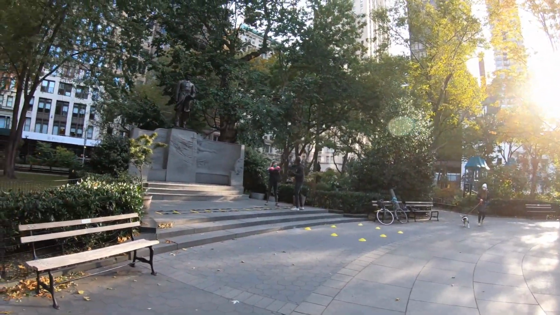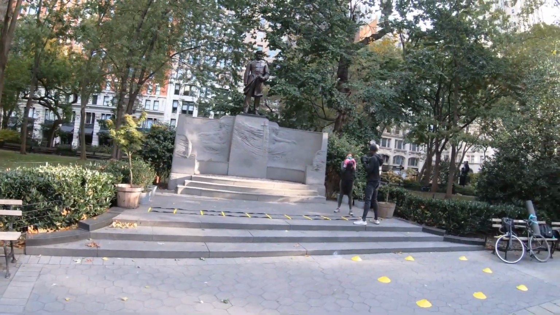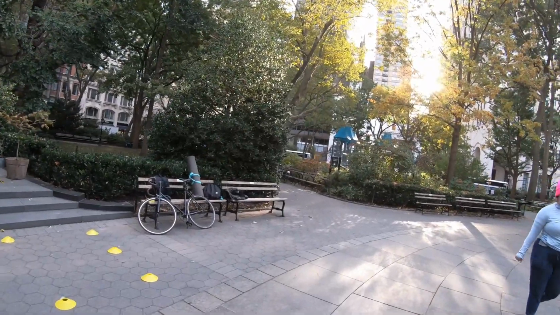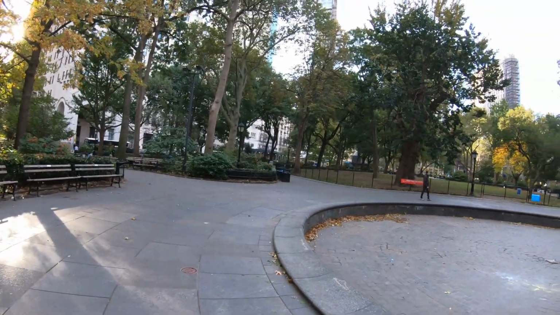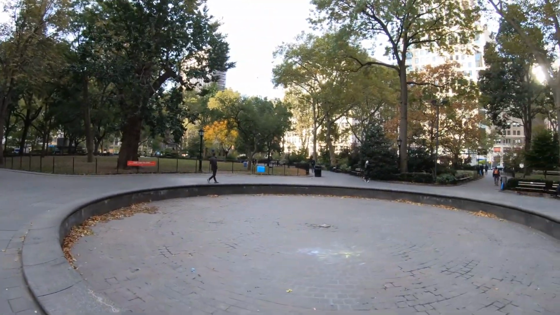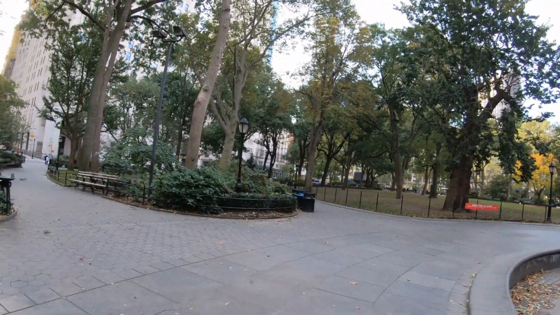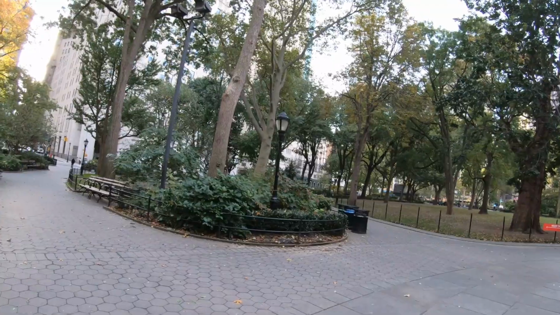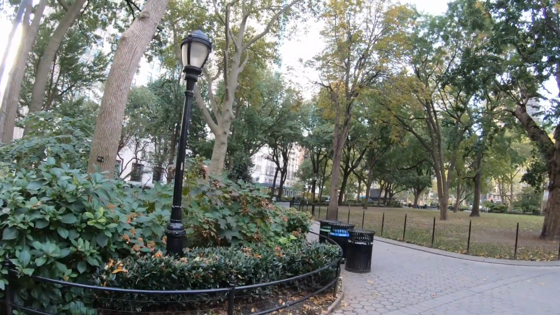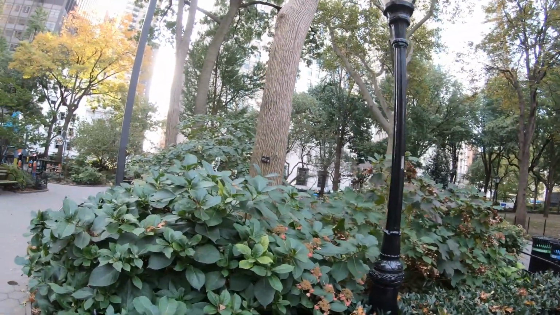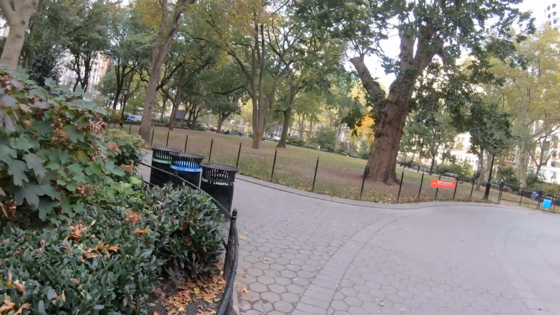Just looking to see who this is. Last name Farragut. Could be Civil War general. This looks like it was a fountain. Maybe it is during warmer weather. They've got some plaques on some of the trees, white ash.